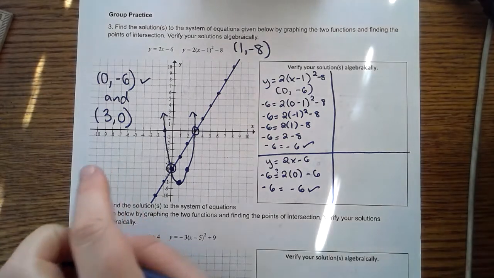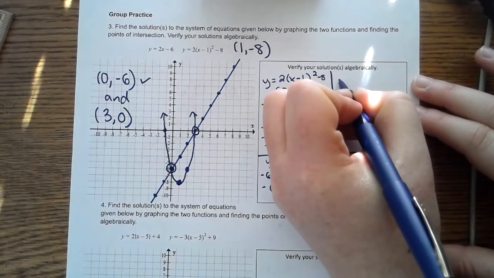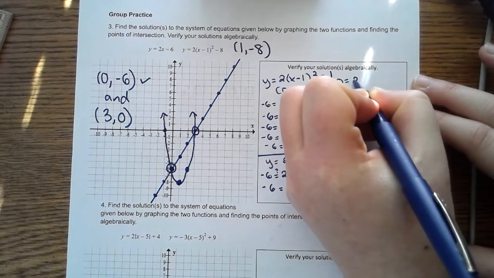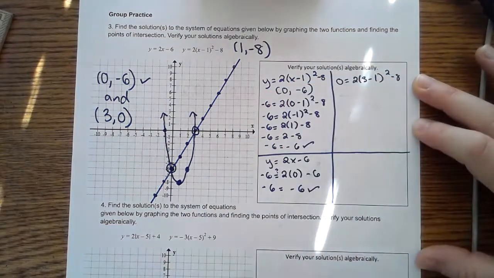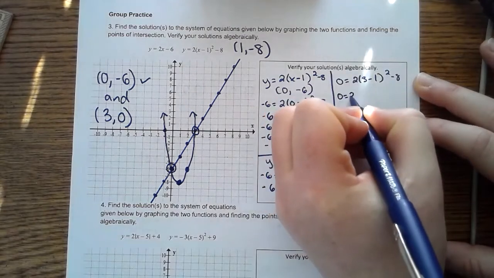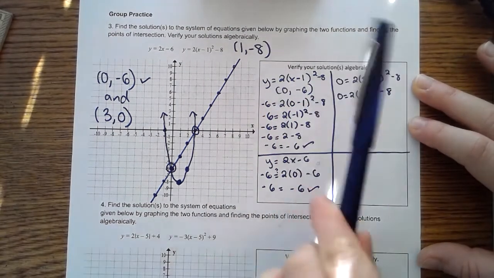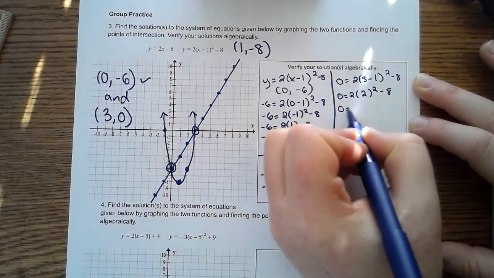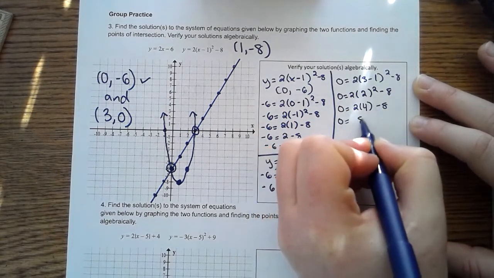Okay, let's confirm 3, 0. So that would be, does 0 equal 2 times (3 minus 1) squared minus 8? Let's try it out. Order of operations says exponents first, then multiplication.